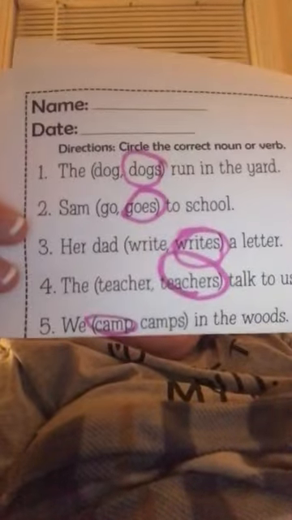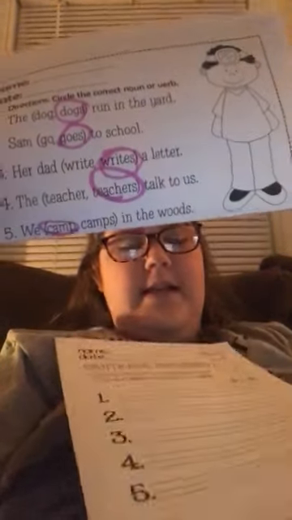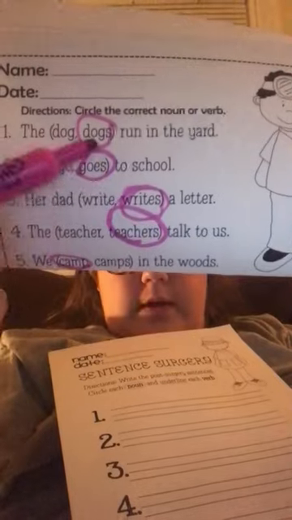Now, you're going to take this paper, this one right here, and you're going to rewrite these sentences with the correct word that we circled on these dotted lines.